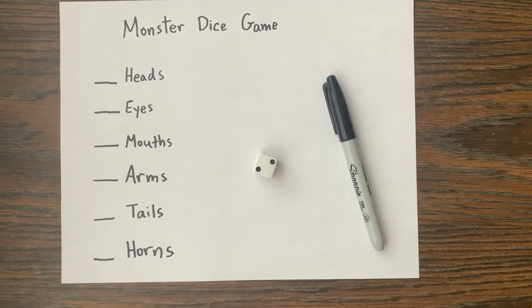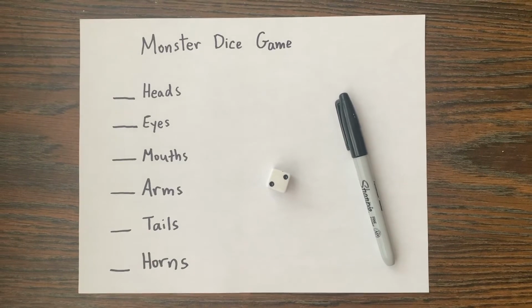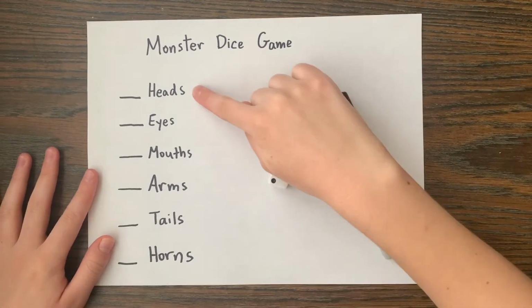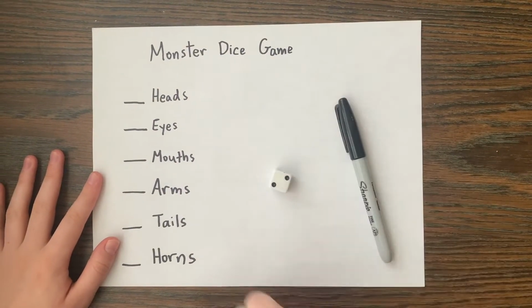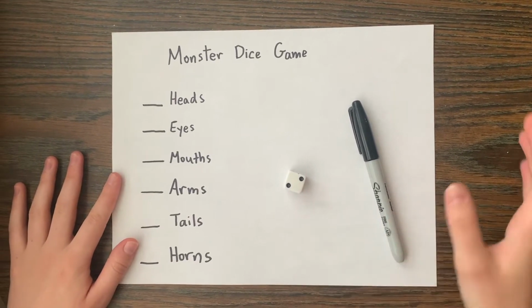So I'm going to show you a really fun game that I like to play with my students when I teach drawing or illustration classes. I call it the Monster Dice game. So how it works is, first you're going to come up with a list of different body parts for your monsters. I have a list of 6 body parts, but your list can be as long or as short as you want, depending how much you want to challenge yourself.